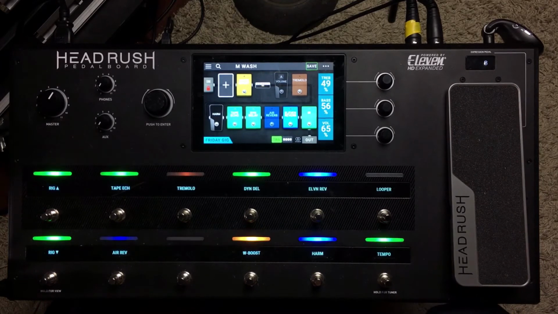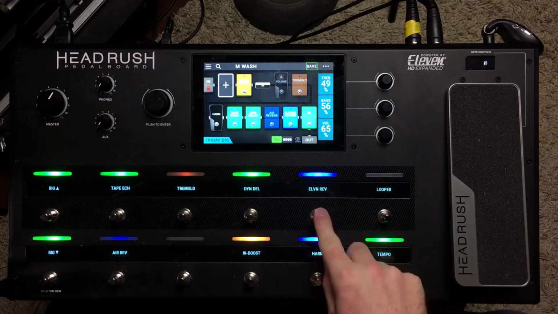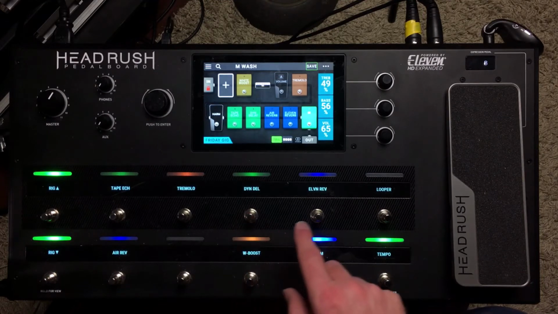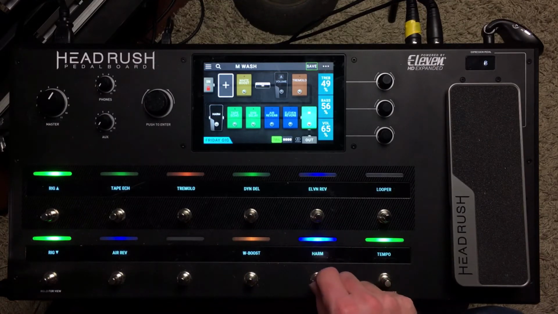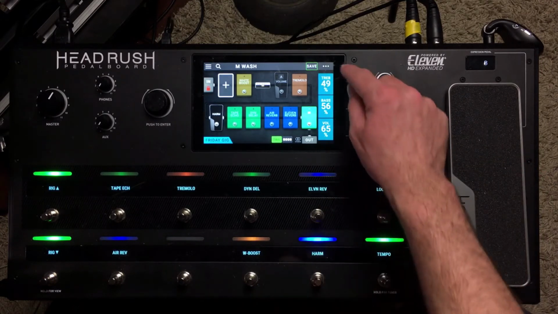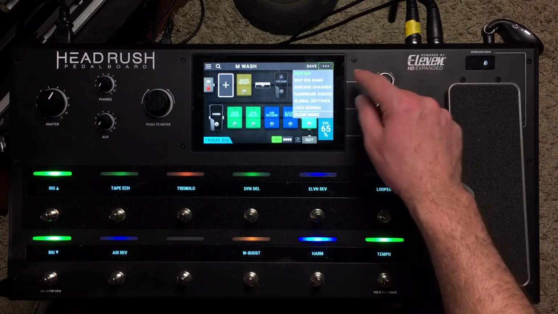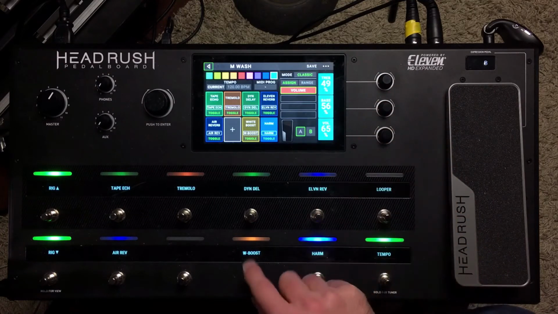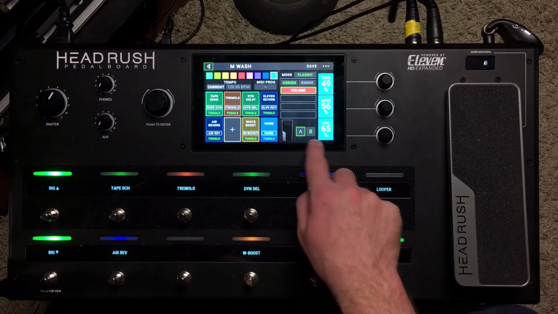Let me actually go into stomp view because I don't really need all those other scenes. Alright, so I'm going to turn off all this stuff here just so we can hear what we're dealing with. So I want to assign the harmonizer to the expression pedal. How we're going to do that is by pressing the three dots on the top right hand corner, go to hardware assign.